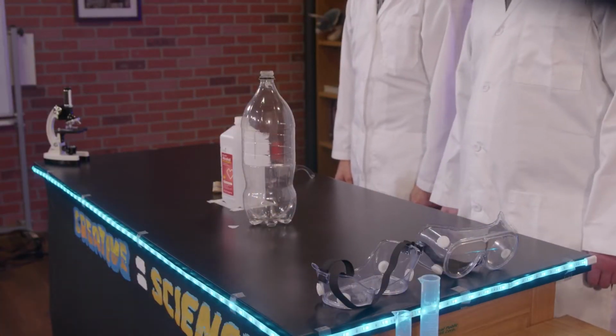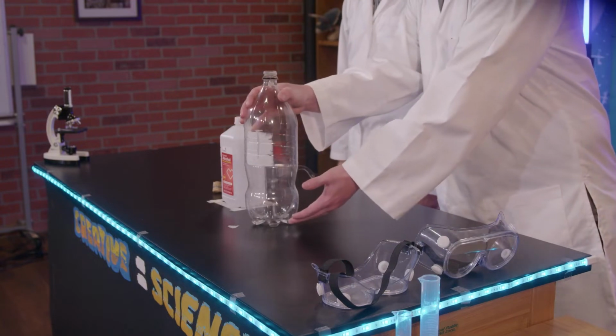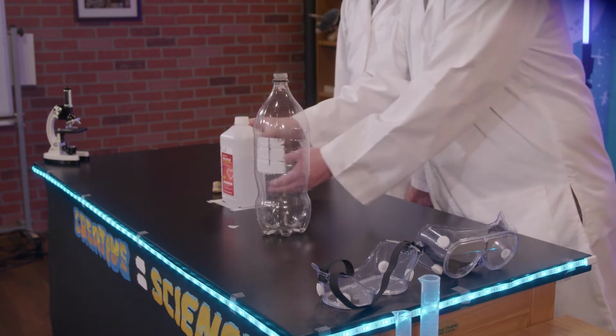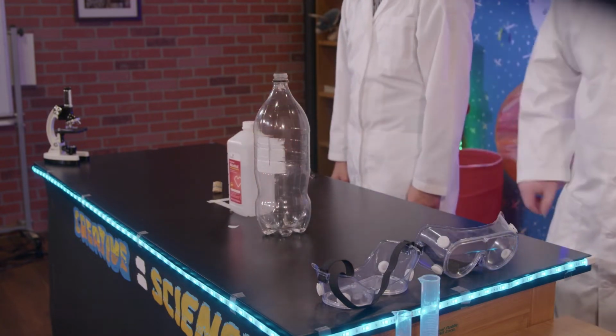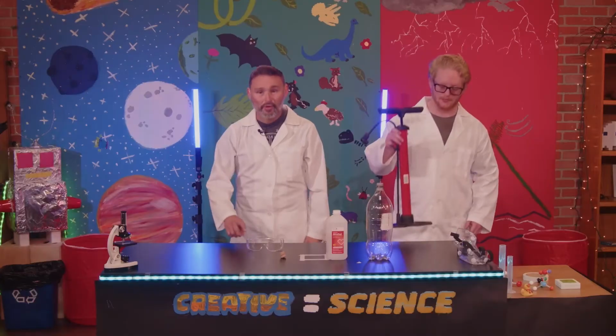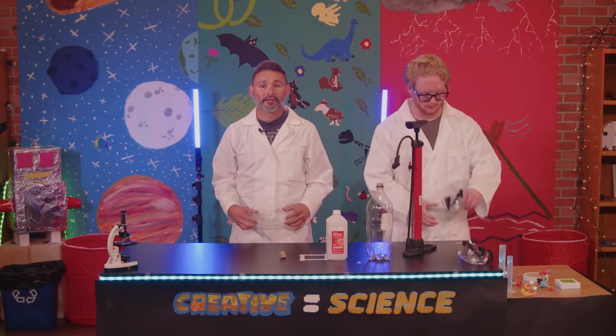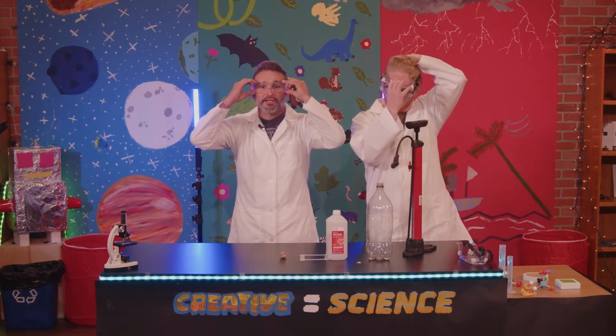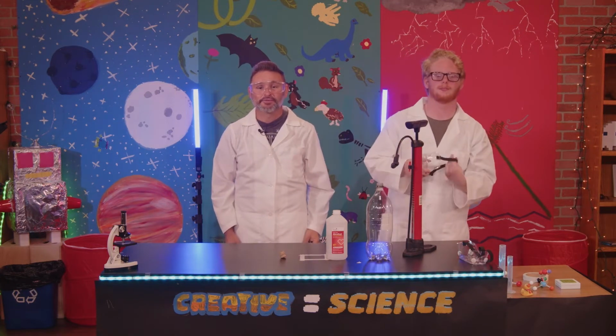Science rules. What you're going to need is a bottle. Any size will do. Rubbing alcohol, a bike pump, and a cork. For our safety, we're going to put on our lab coats and our eyeglasses to protect our eyes and clothes.